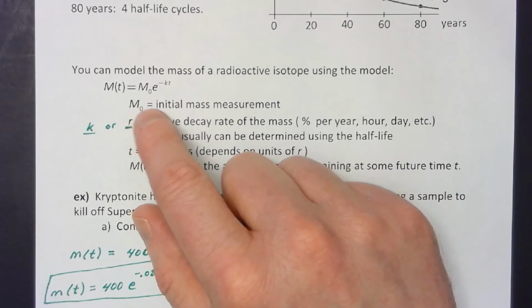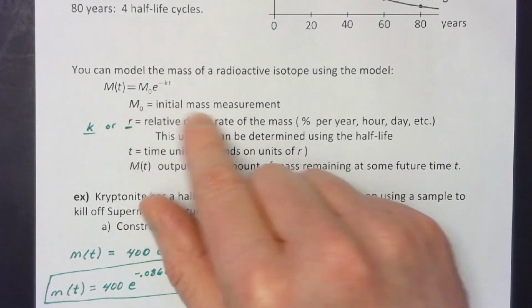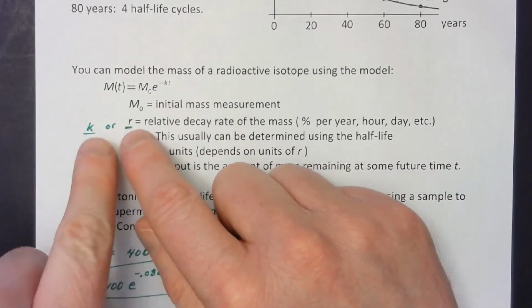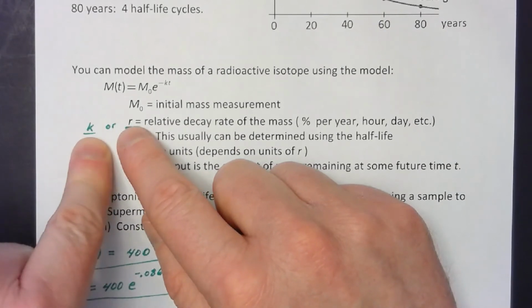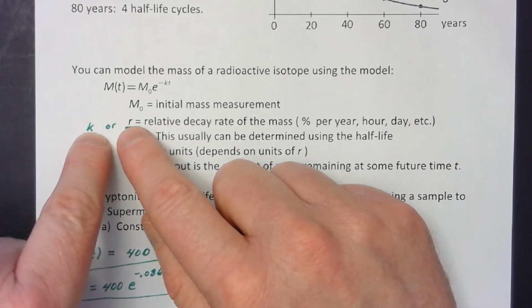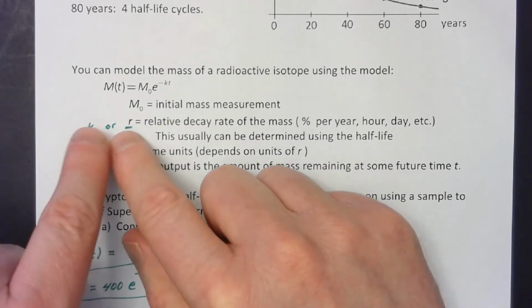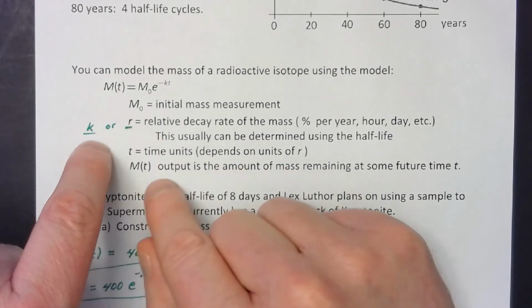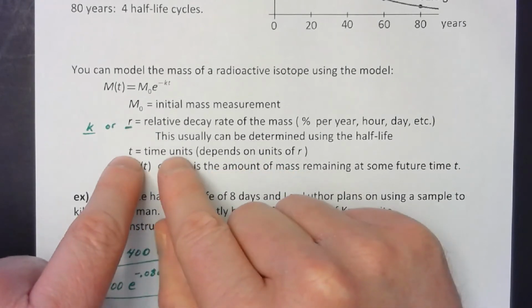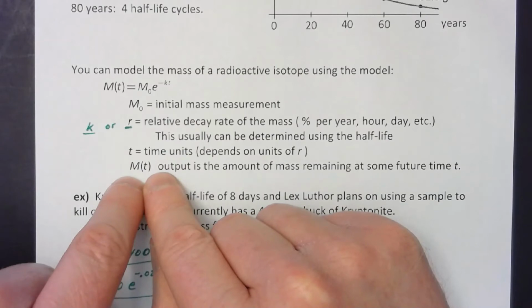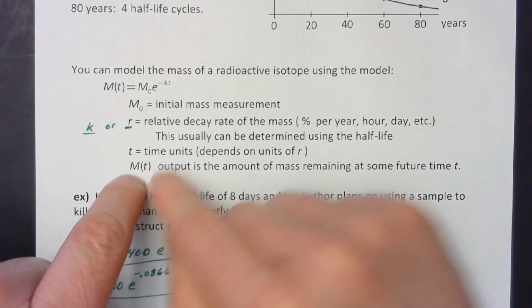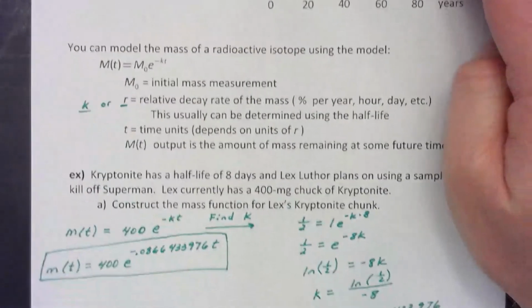Now, so mass is your m sub 0, that's your initial mass. And sometimes you'll see r to represent the growth rate, sometimes k. And I shouldn't have said growth rate. It's going to be a negative growth, so decay rate. And again, it could be k or r. And then the time is going to be the number of units, of course, the time in units, and then the mass at time t. That's your future value that you're looking for.